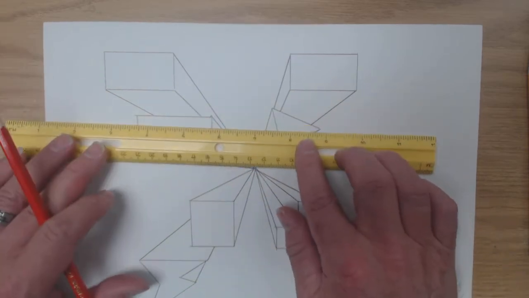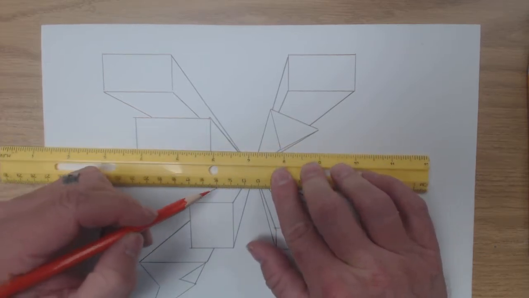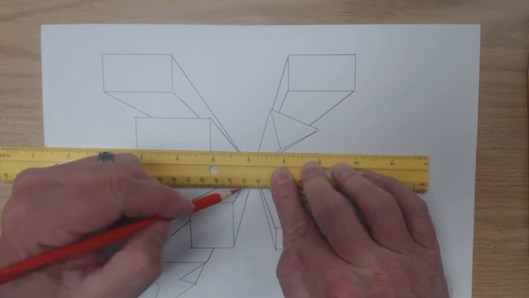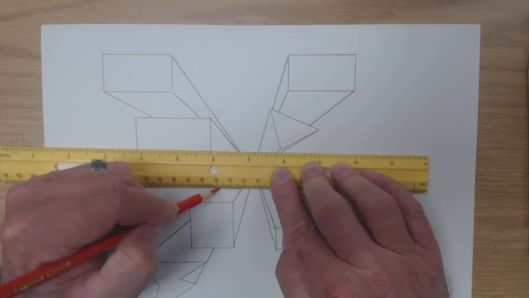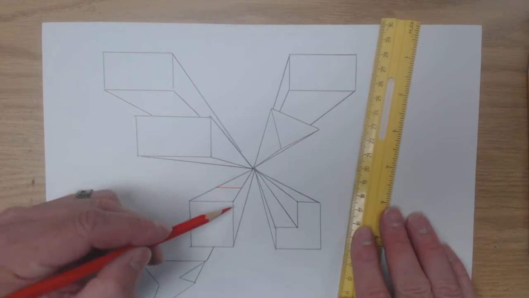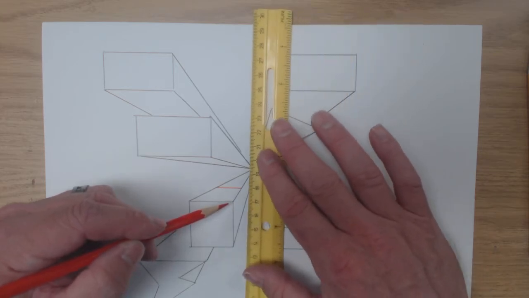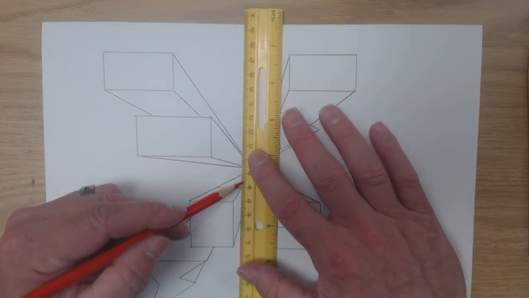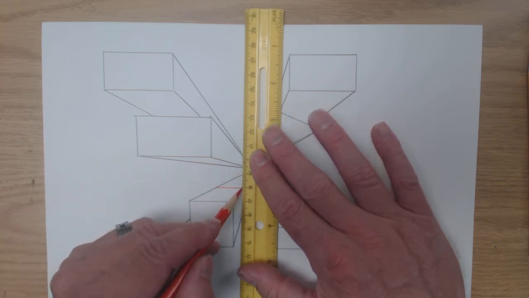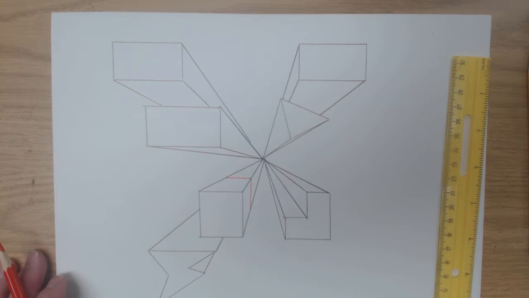So here's how I do it. I back up from the vanishing point right about there, and I go, is the ruler parallel with this line right here? And yes, it is, and I draw that line. And then I look here and I go, okay, there's my other roof line that I need. So I need a base line there. So I move it up and I say, is my ruler parallel with the top of my building? And yes, it is. So I go ahead and draw that in. So there's my first shape. If you look, it's the red lines.